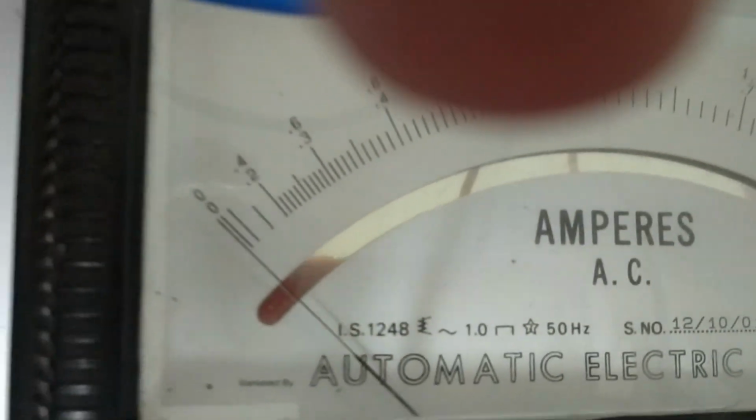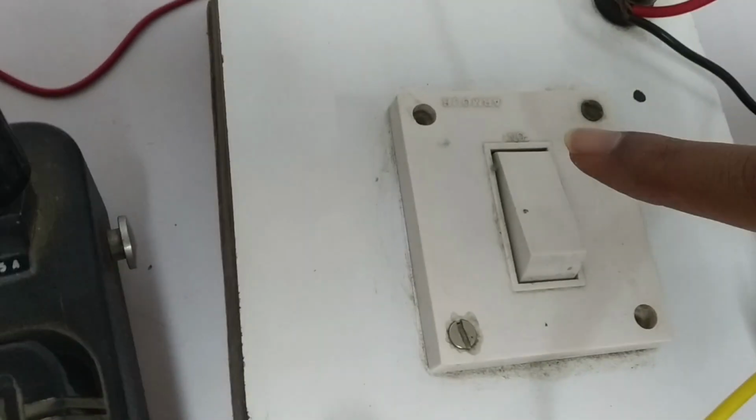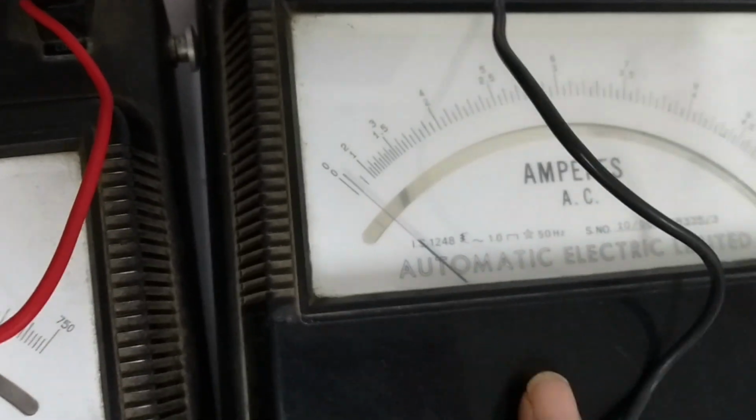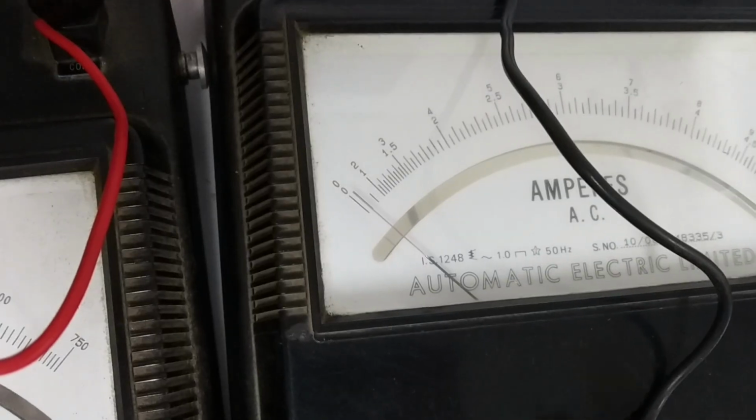So this switch is normally in the on position, so that initially the 0 to 1 ampere ammeter will be bypassed and the current will be measured by the ammeter of 0 to 10 ampere capacity, right? So this is the R phase.